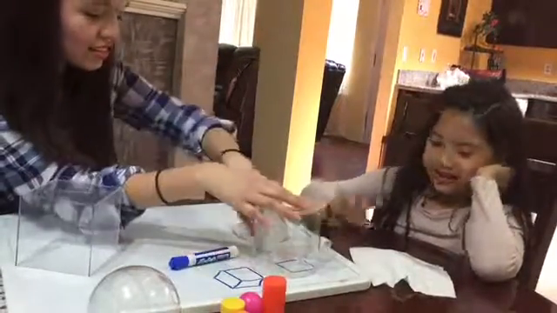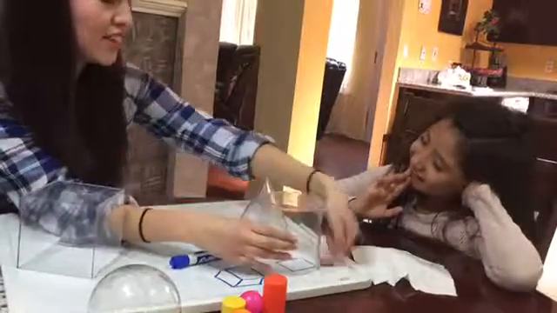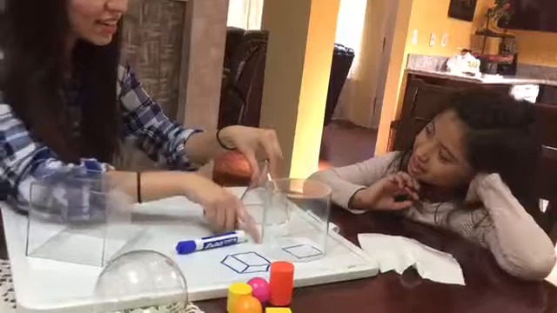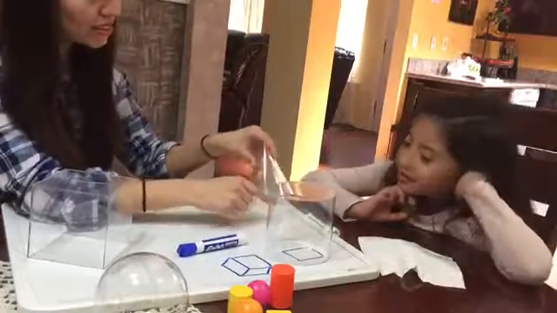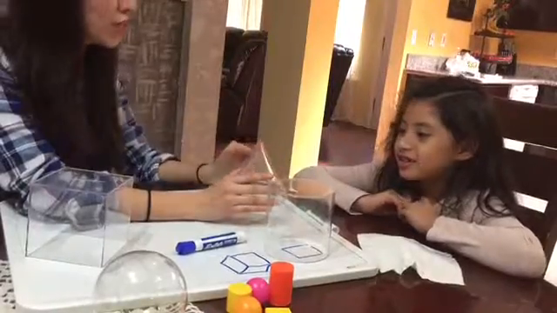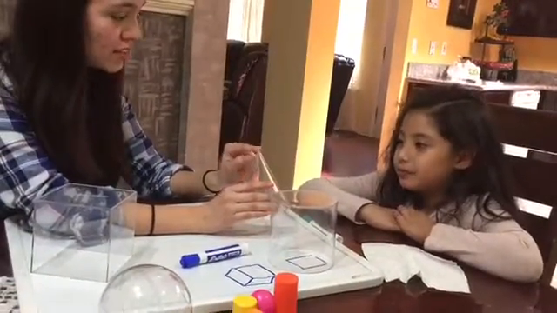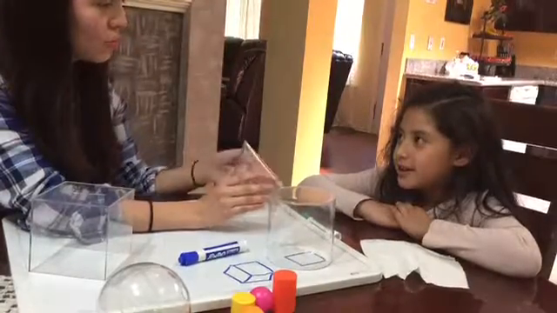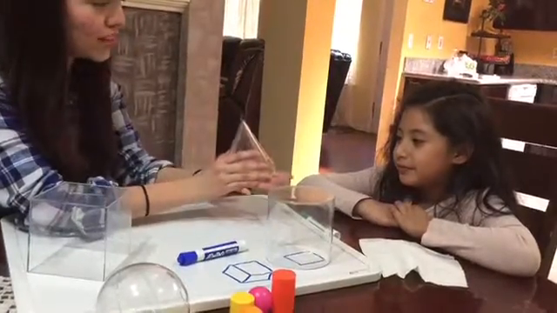Yeah. You're right. This is another edge. But wait a minute. Isn't this kind of like this? So is this an edge? Good, yeah. So the cone has one vertex and one edge. Good, and one face.